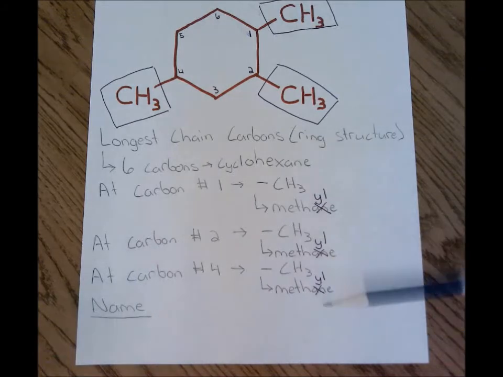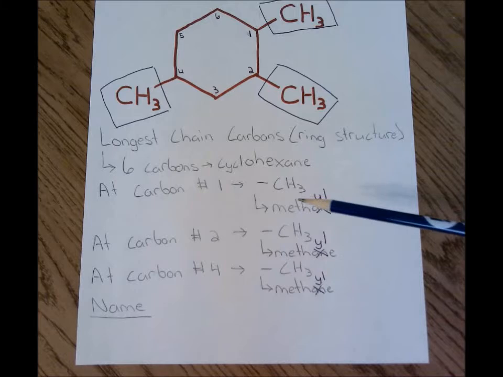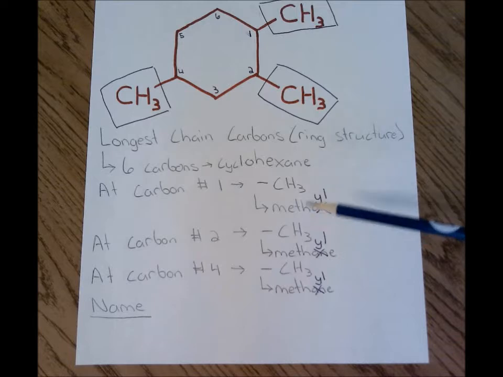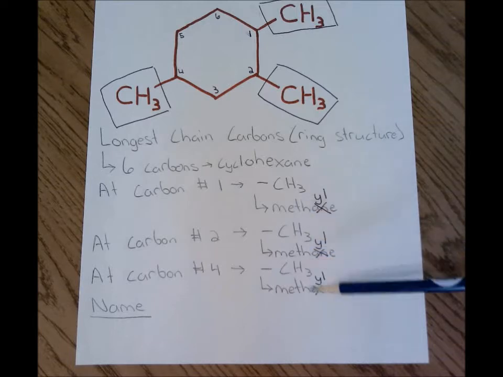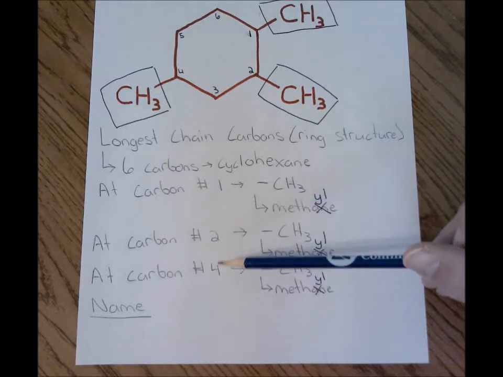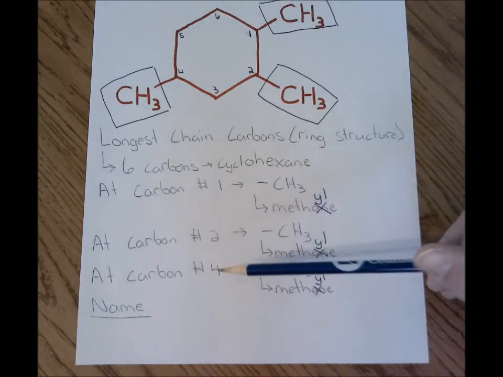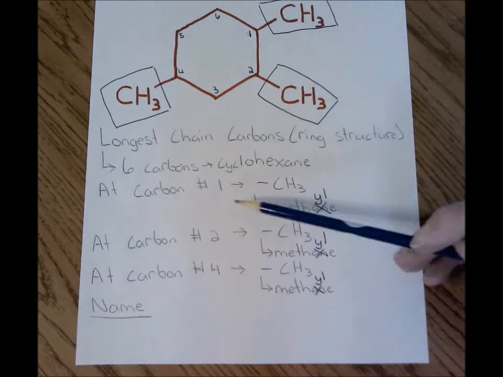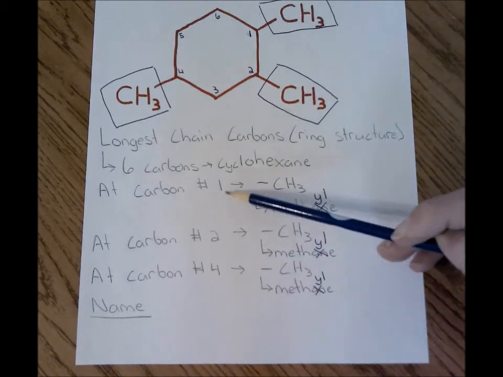So because these are all methyl groups, we start out by listing out the numbers right at the start of the particular naming protocol here. So all of these attached groups occur at carbons 1, 2, and 4 respectively. So how we start out the name is carbon 1, 2, 4, and then we put a dash.